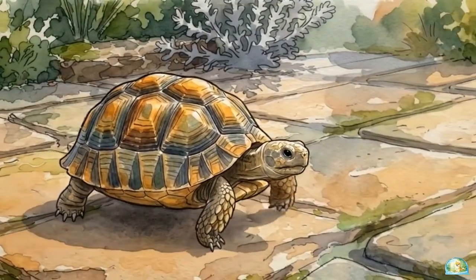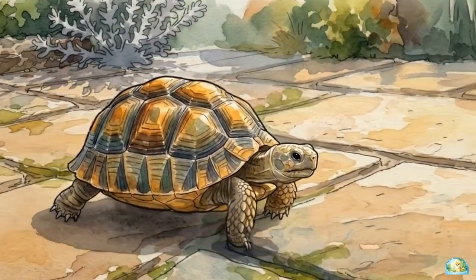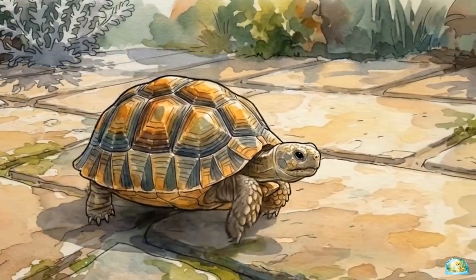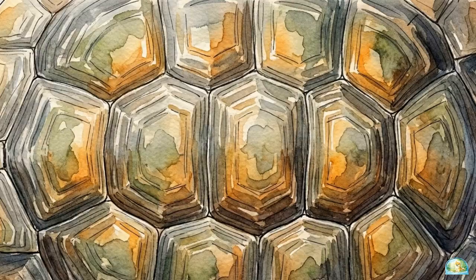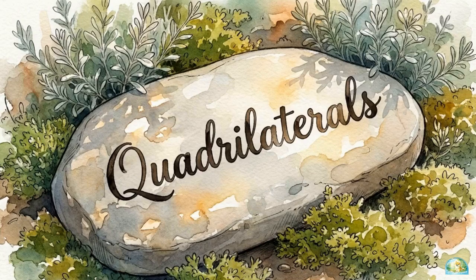This is Juniper. As she walks, notice her shell. It is a beautiful mosaic composed of distinct, straight-edged patches. At first glance, the shapes seem entirely random, but her companion, the wise math Sheba, looks at this mosaic and sees perfect mathematical order. To find a specific family of shapes, known as quadrilaterals, he uses one universal test.